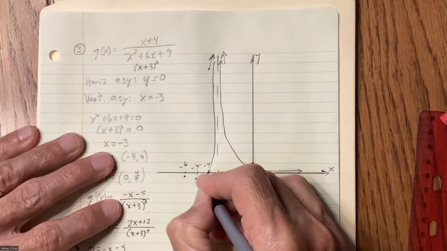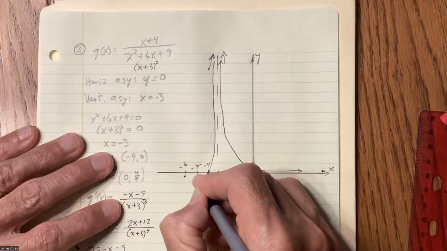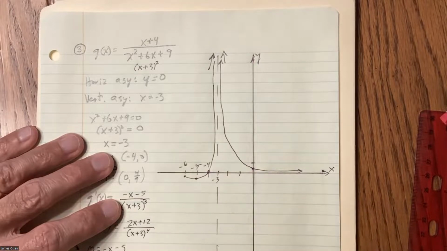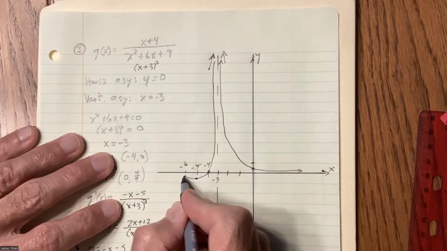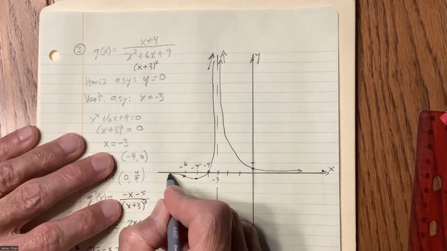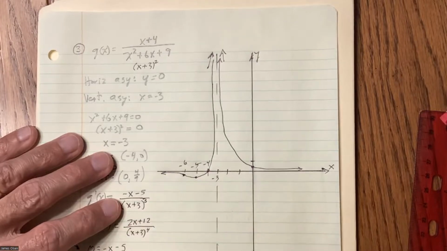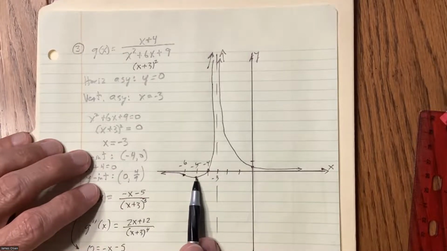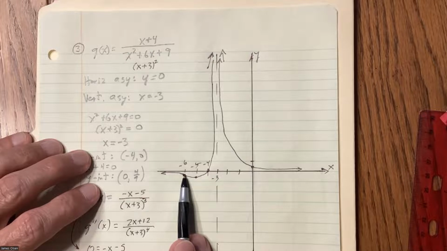It's hitting a negative here. It's concave up until it gets to -6, and then it's concave down as it approaches 0. Here are my intercepts. Here's my minimum point. Here's my inflection point.